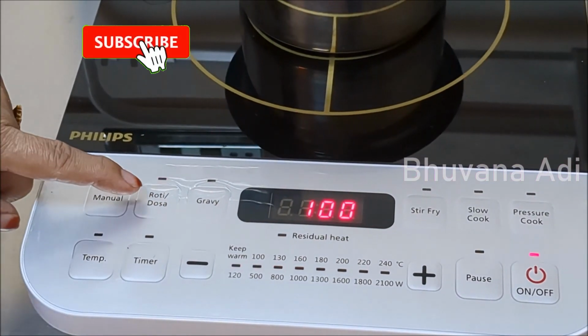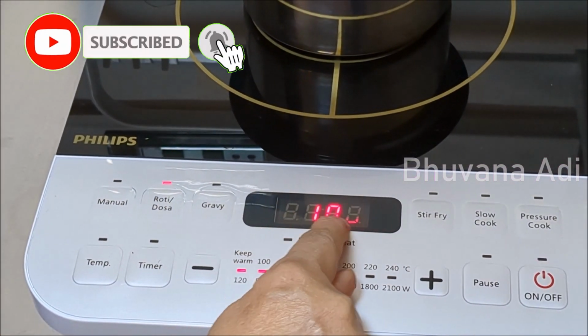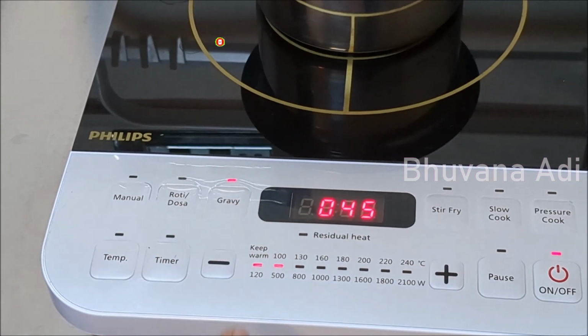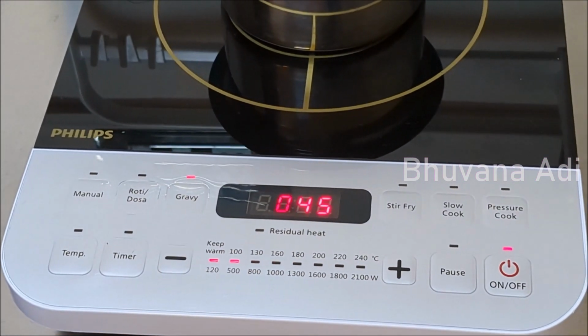Whether your induction cooktop has auto cook options or not, you will need to use the correct mode and setting while cooking different dishes. What I am sharing in this video is based on my experience of using various induction cooktops for the past 14 years. I've posted videos of all these. You can watch the videos by clicking the link above.